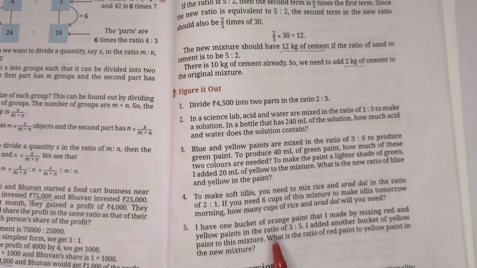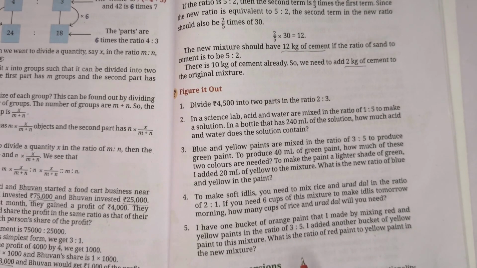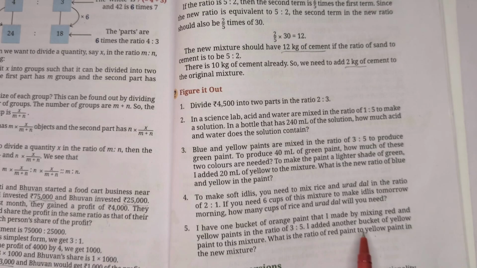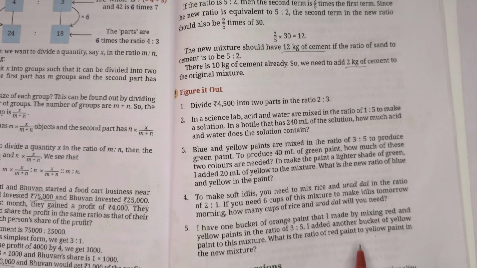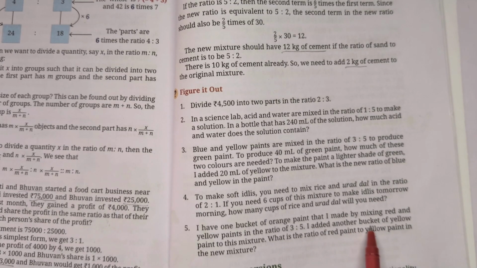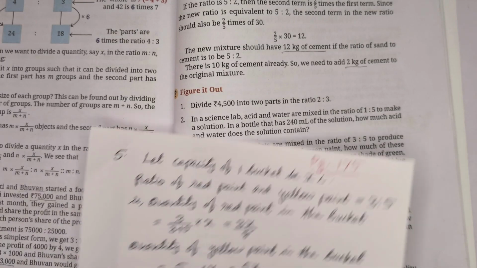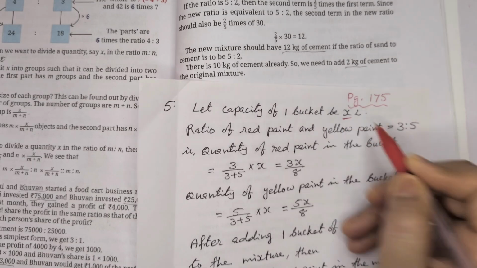Fifth question, I have 1 bucket of orange paint that I made by mixing red and yellow paints in the ratio 3:5. I added another bucket of yellow paint to the mixture. What is the ratio of red paint to yellow paint in the new mixture? So here the ratio is given 3:5. And after that added another bucket of yellow paint. Here that bucket quantity is not given. So we can take, let X be the quantity of that bucket, capacity. Let capacity of that bucket be X liter.